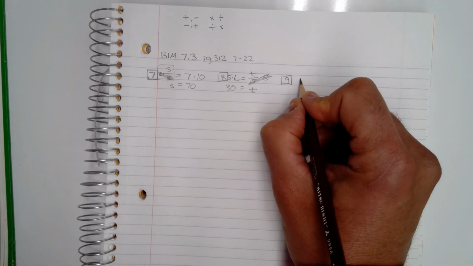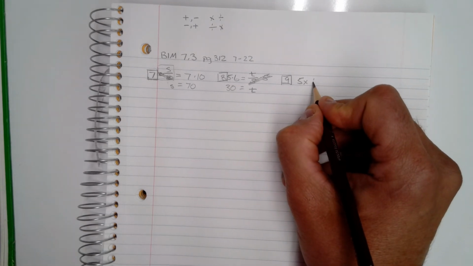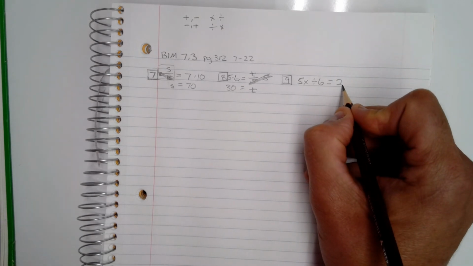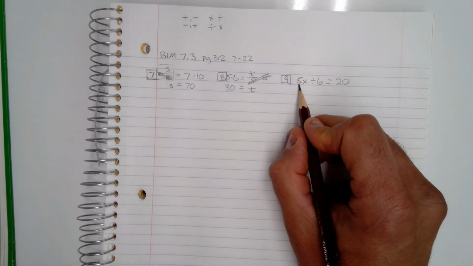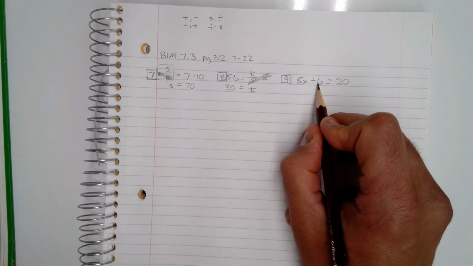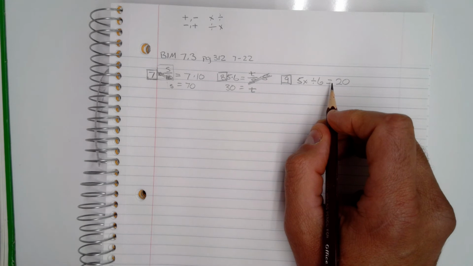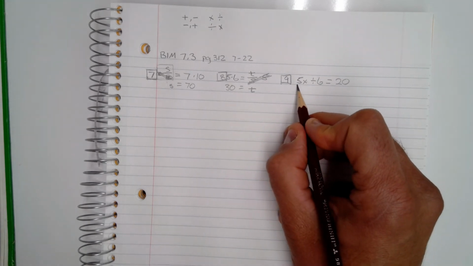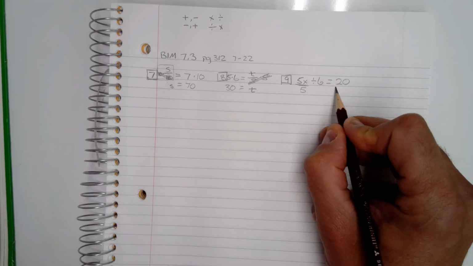All right, number 9 is a little bit more complicated because it's got more to it. We have 5x divided by 6 equals 20. There are multiple steps here because I have a multiplication, 5 times x, and whatever this is divided by 6. We're going to treat each one individually. I'm going to start with the 5x here. I'm going to divide by 5 because this is a multiplication.